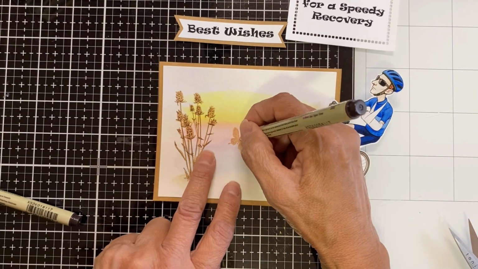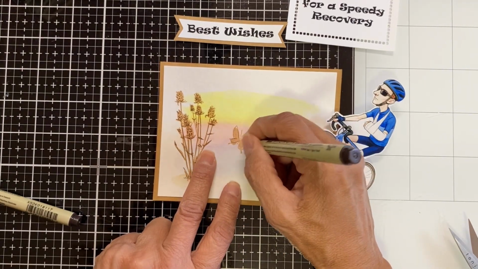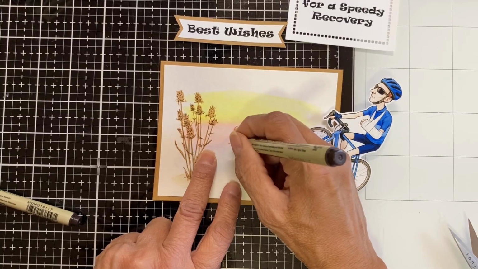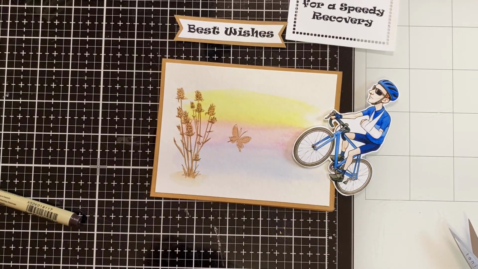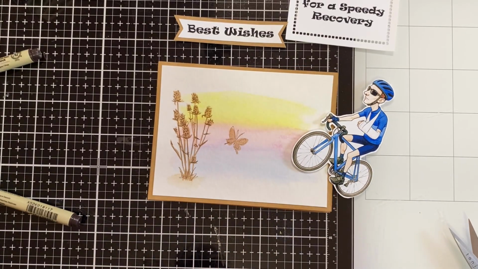Let's see, let's put a little something on the butterfly. I'm not doing a whole lot. I'm just gonna darken it a little bit. Okay, so I'm gonna come in and put a little bit of brown.